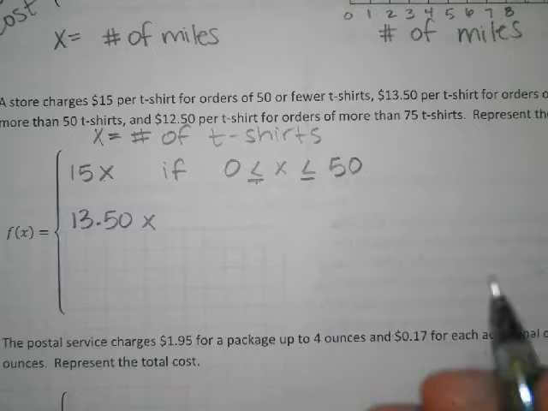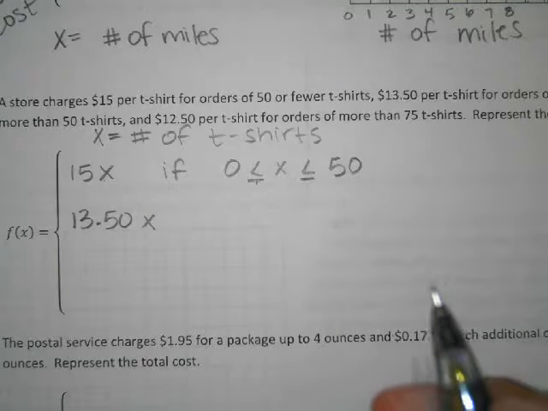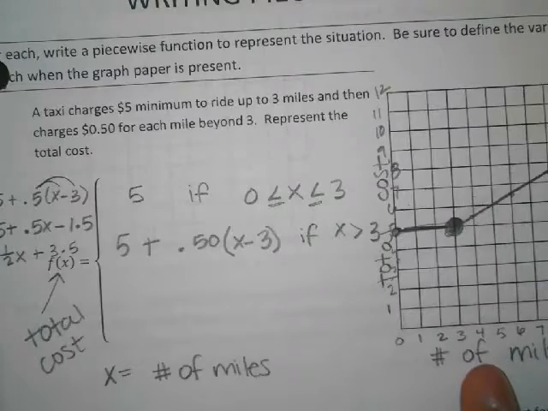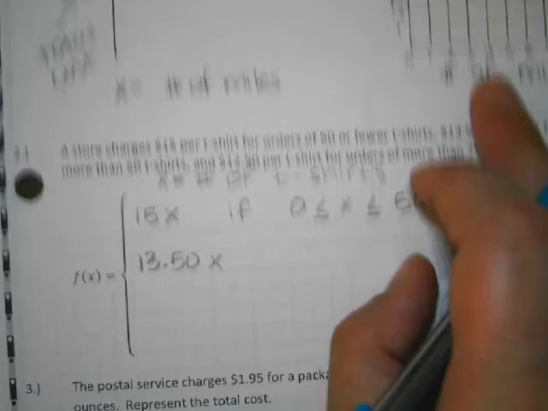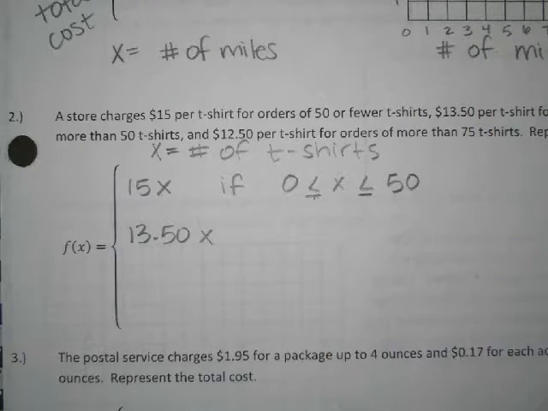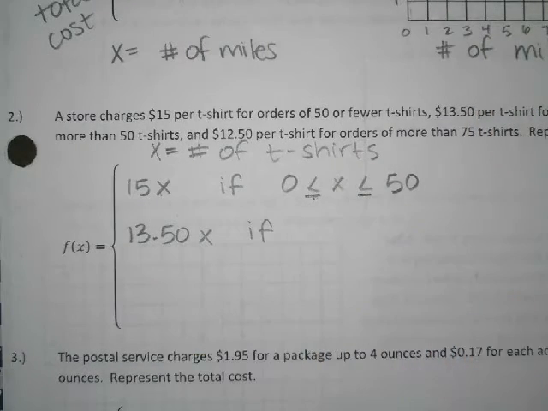Do we see how that's different from the first problem? The first problem started at one price and then changed. The second problem, well, it didn't change, it added to it, I guess. The second problem said we really have two different situations happening. Okay? All right, so 13.50 x if, and what do we write here?